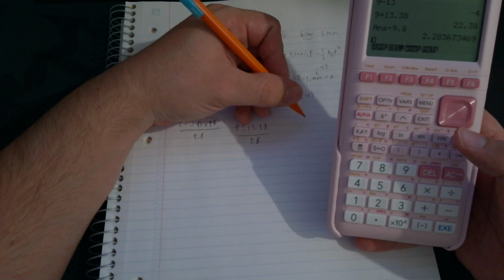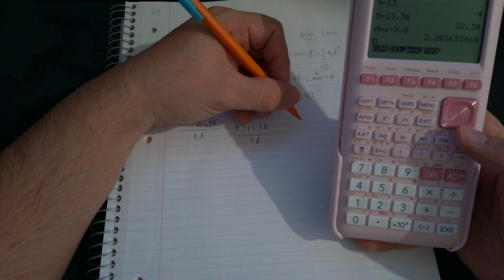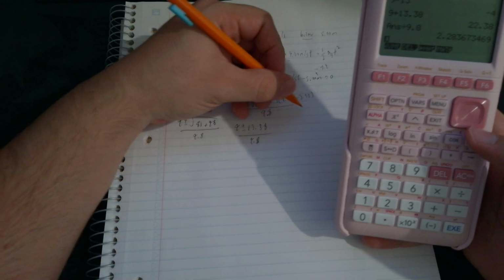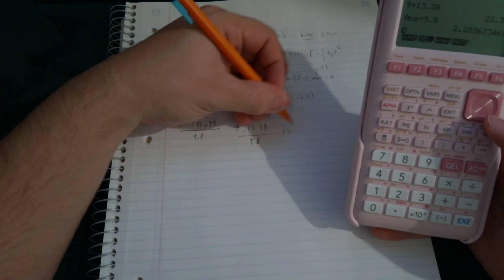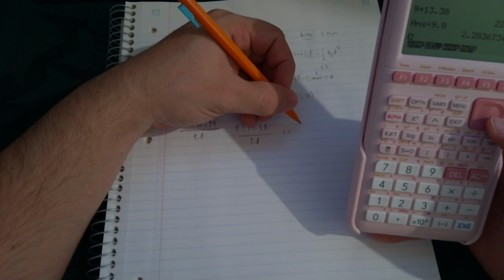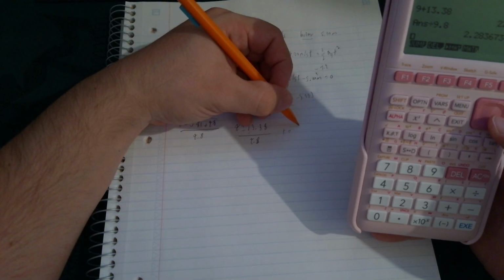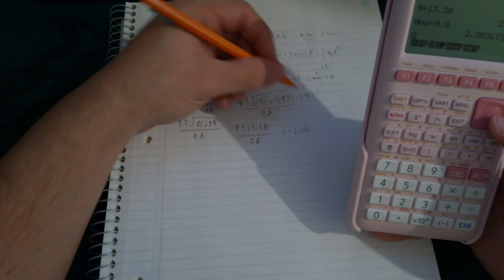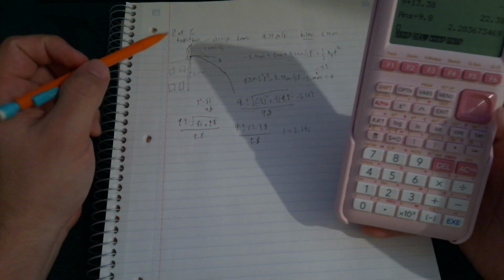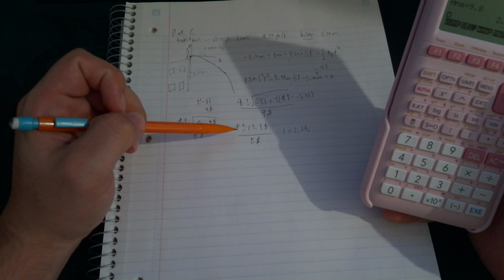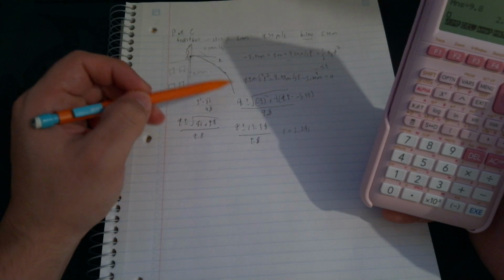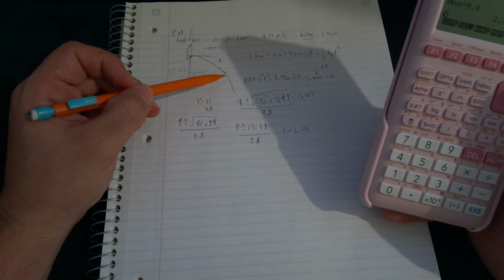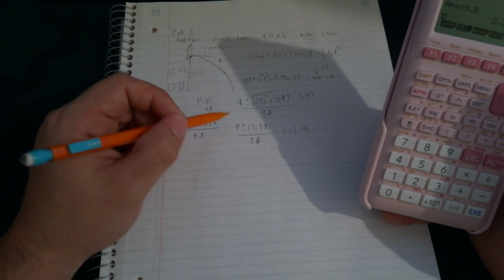So what we're going to be looking at is that our time is going to be equal to 2.28 seconds. So when we throw it straight down, it's going to take around 2.28 seconds to reach negative 5.00 meters.